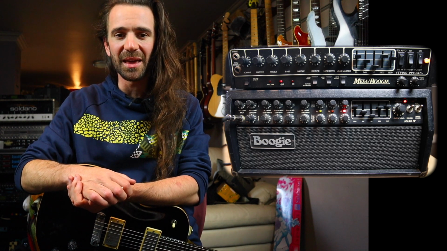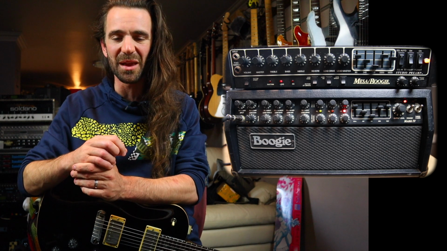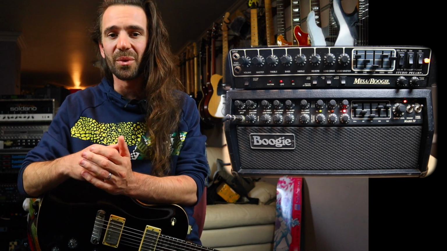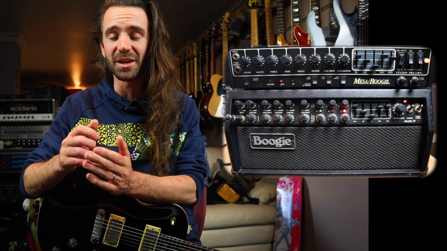Today, we're going to compare and contrast the tones coming out of the Boogie Studio Preamp and the Mark IV. The way I'm running all of this is pretty straightforward. I am going to take the output of the Studio Preamp and connect it to the effects return of the Mark IV so that I can use the Mark IV's power amp. That's going to keep everything pretty fair when it comes to the comparison. So we're really just going to compare the two preamp sections here.